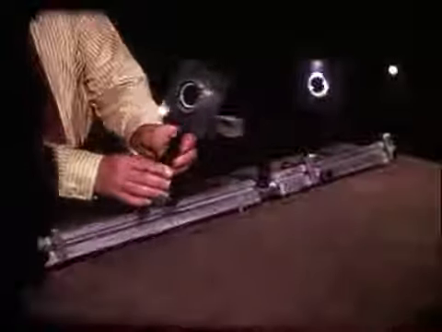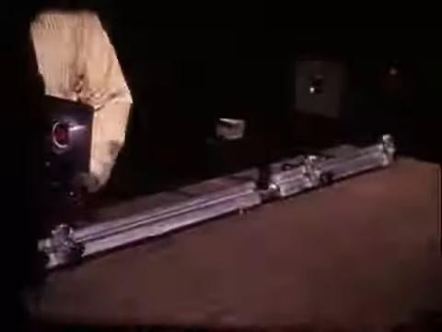This is a red filter. It passes only a narrow band of red wavelengths. The red image on the screen is, of course, far less intense. Between these 2 points, the beam is monochromatic.